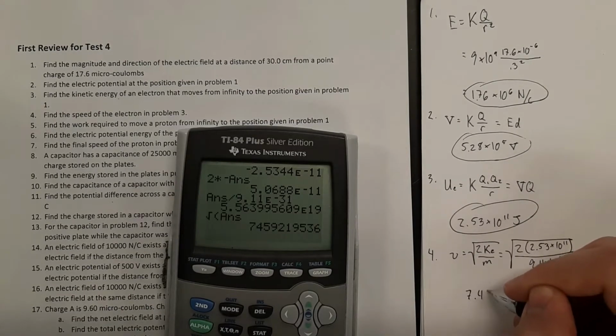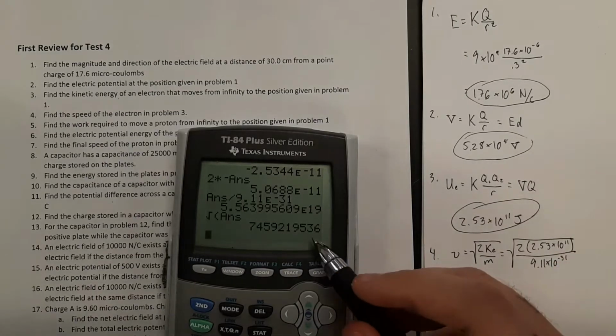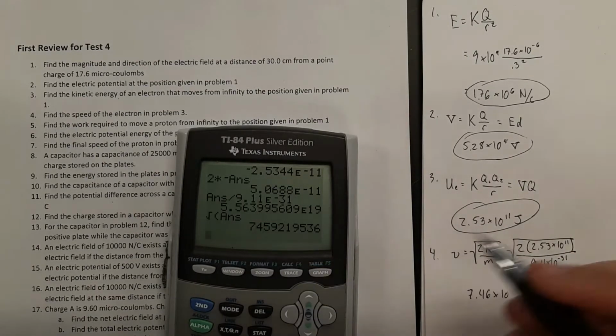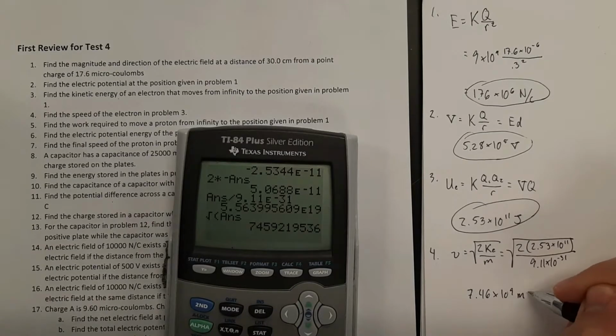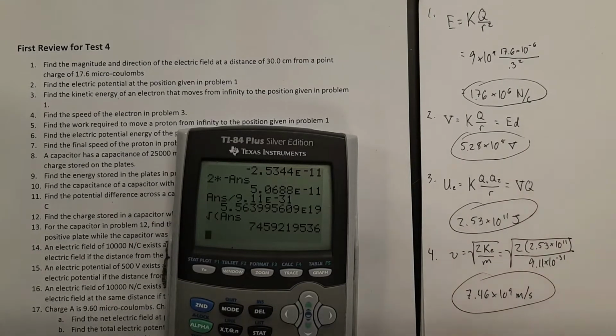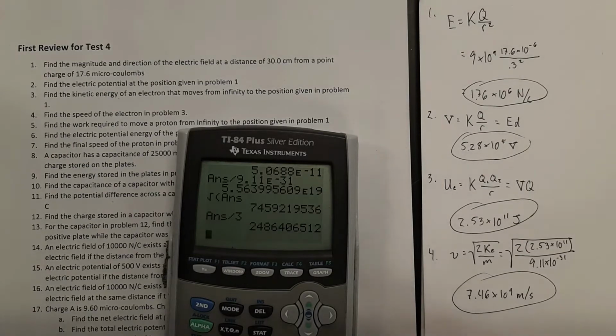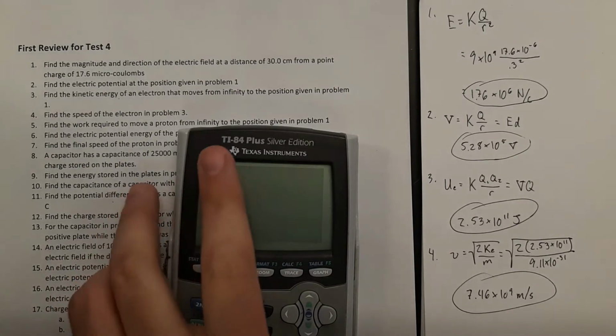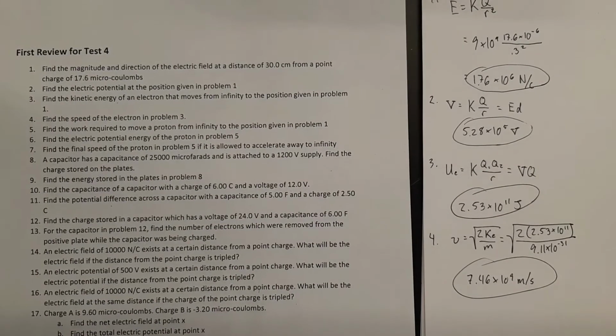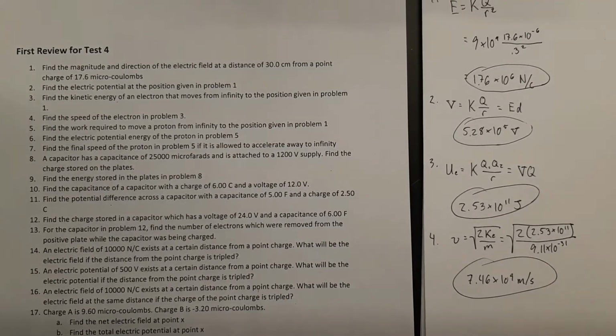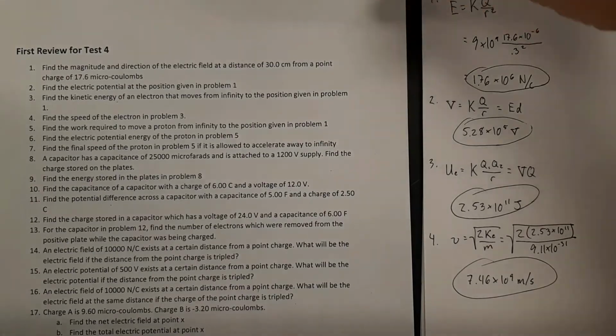Anyway, just going with our answer that we got. So 7.46 times 10 to the 3/6/9. Yeah, no, that's 25 times the speed of light. What the heck? No, that's fine. For the question, though, we're going with that.